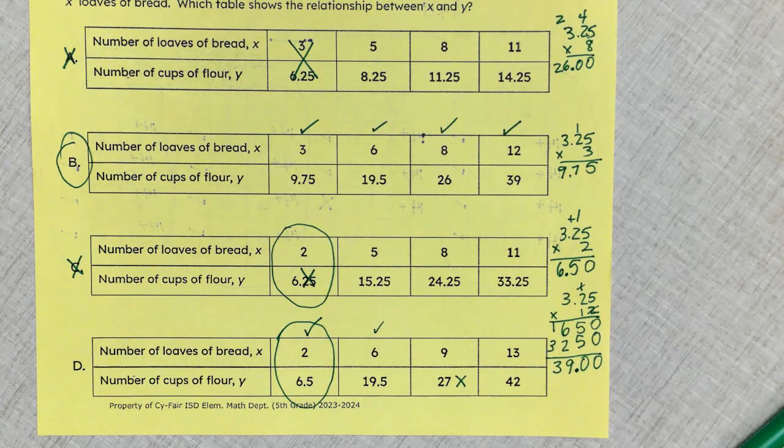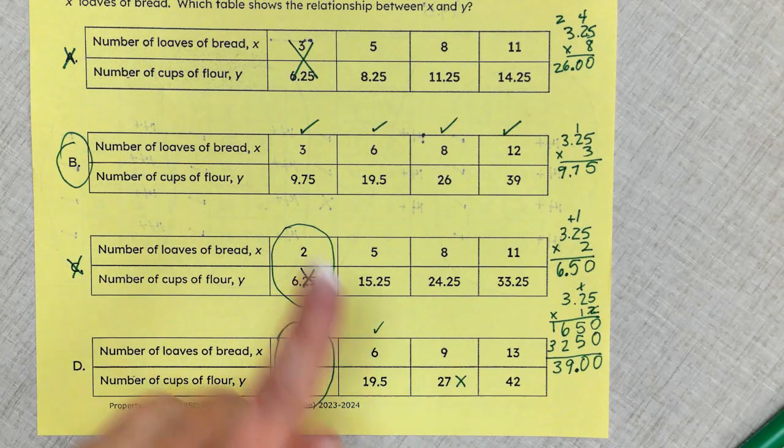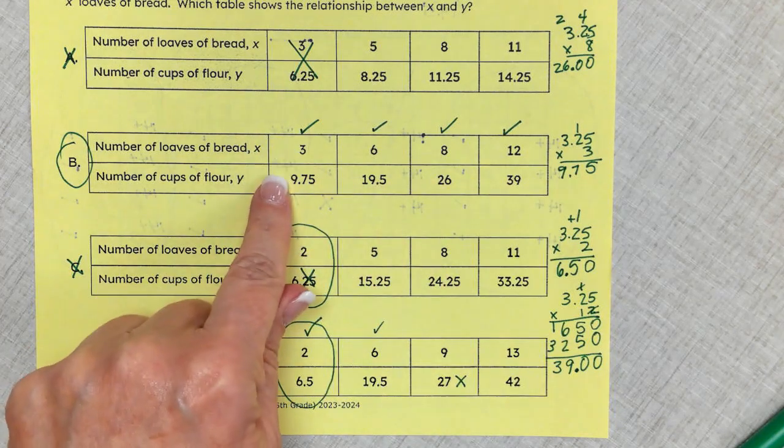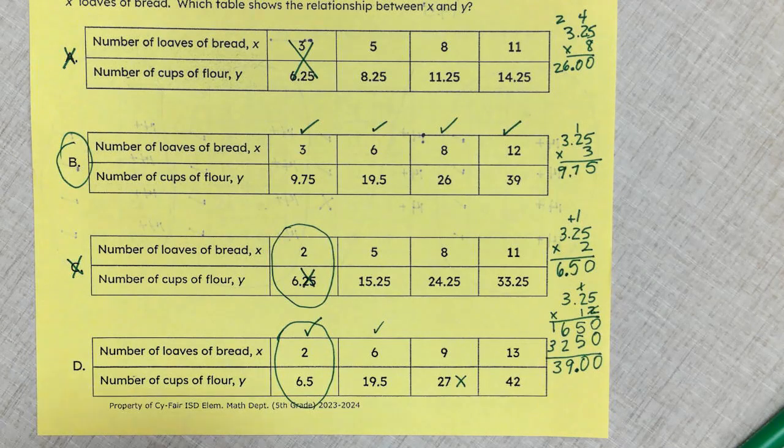So this is a little experience with looking at additive and multiplicative relationships in tables and using our variables x and y in order to create what will become ordered pairs on the graph. Now that we know this is a good set of ordered pairs, we could go across 3 up to 9.75, put a dot.